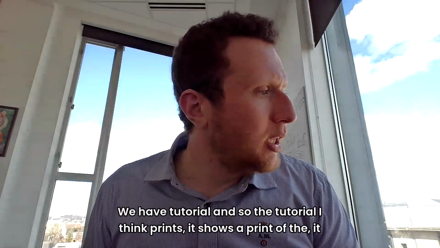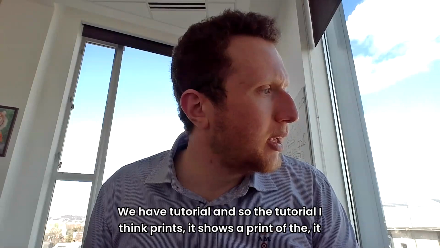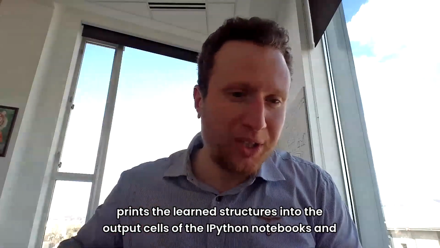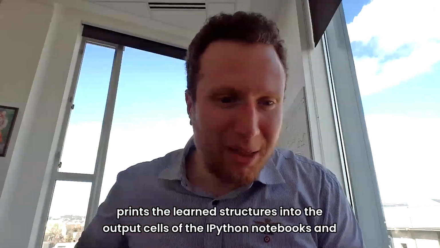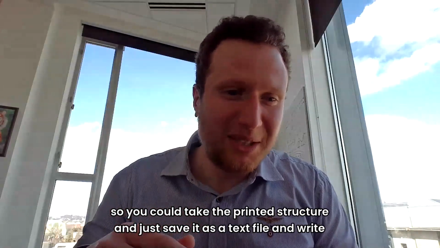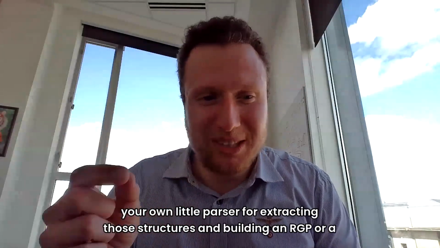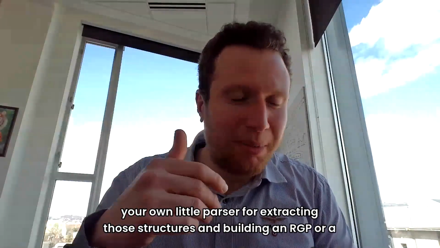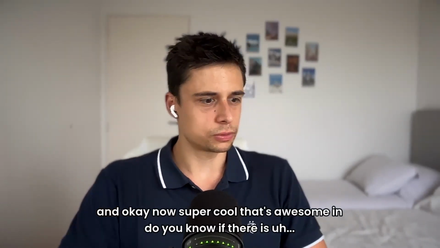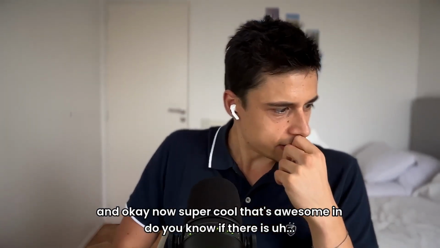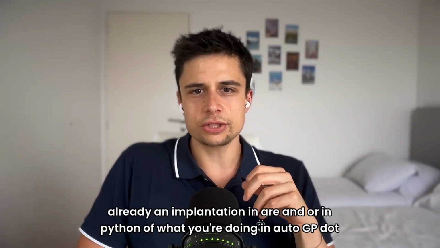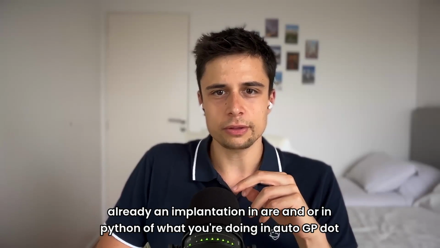We have a tutorial, and I think it prints the learned structures into the output cells of the IPython notebooks, and so you could take the printed structure and just save it as a text file and write your own little parser for extracting those structures and building an R GP or a PyTorch GP or any other GP. Okay, that was super cool. That's awesome.